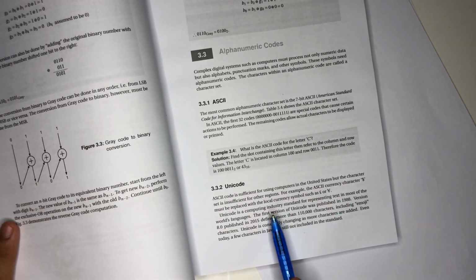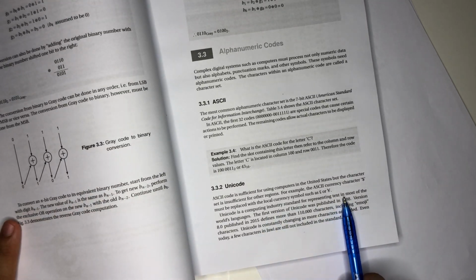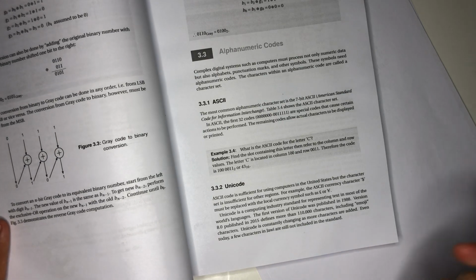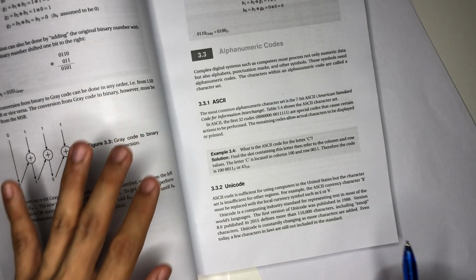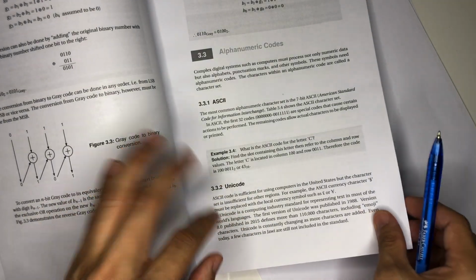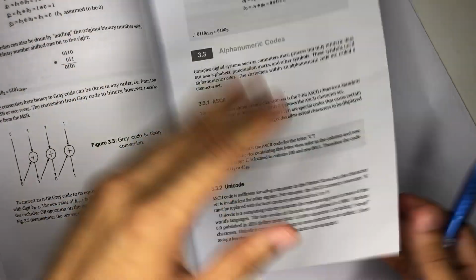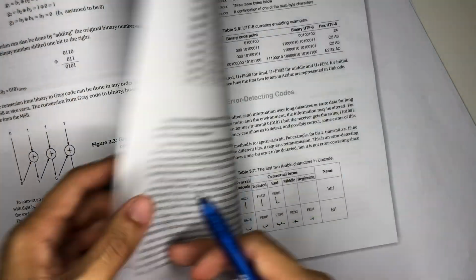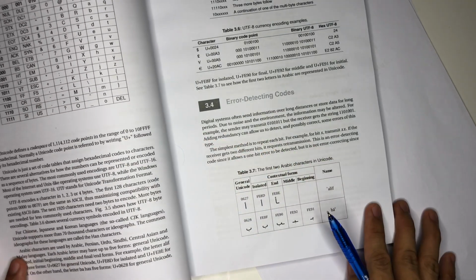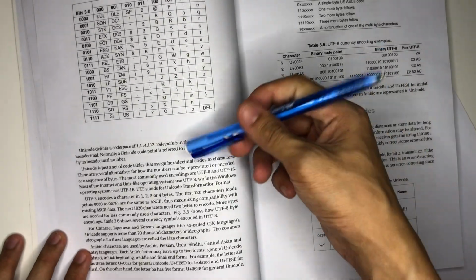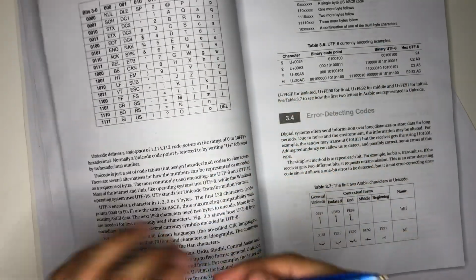Unicode is a computing industry standard for representing text in most of the world languages. Unicode is constantly changing as more characters are added. Even today, a few characters in Jawi are still not included in the standard. So Unicode is actually to complement ASCII, because ASCII doesn't represent all symbols. You can read this further later on yourself.